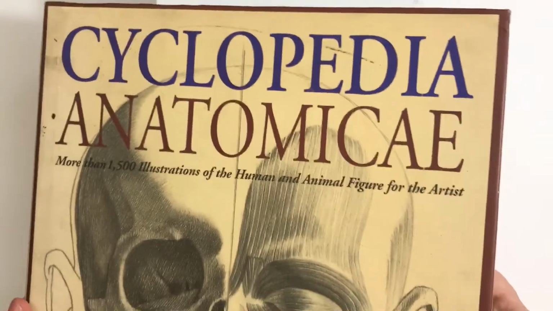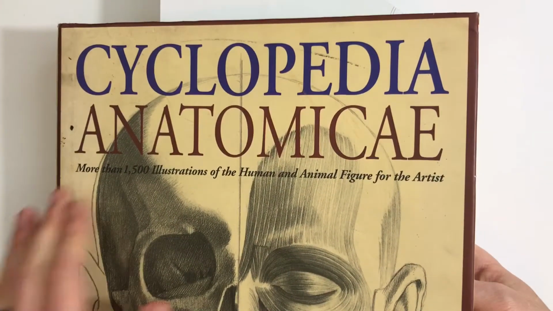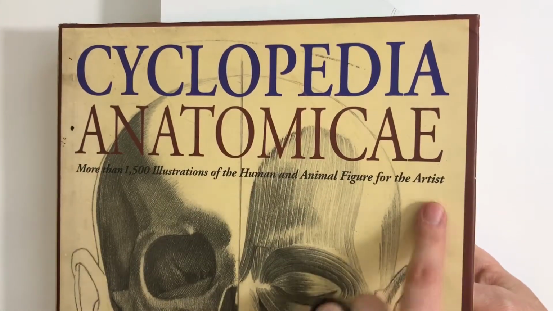This one's going to be a little bit different from what we've done. This is going to be an anatomy study. And the book that I'm working out of is this encyclopedia. It's an encyclopedia of anatomy specific to artists.